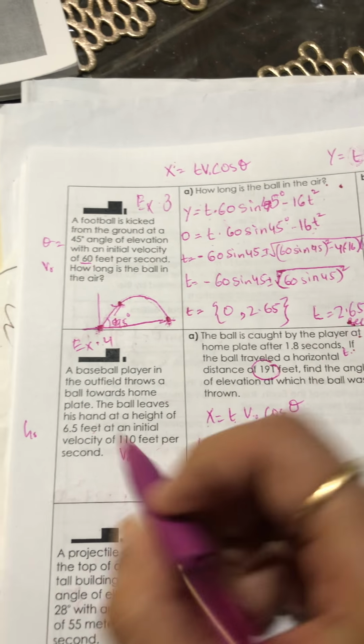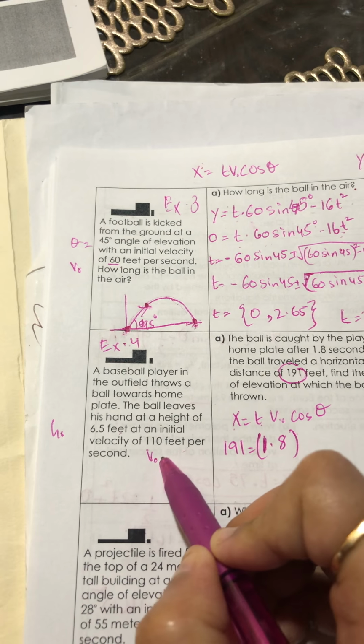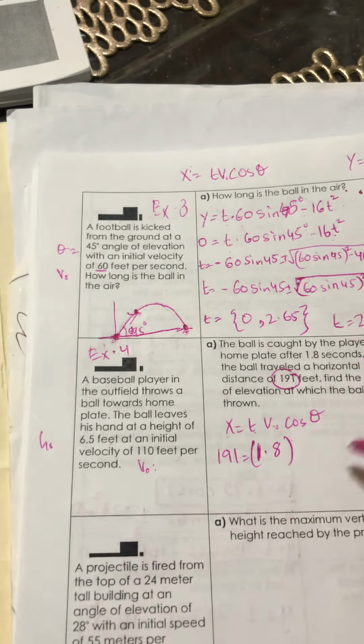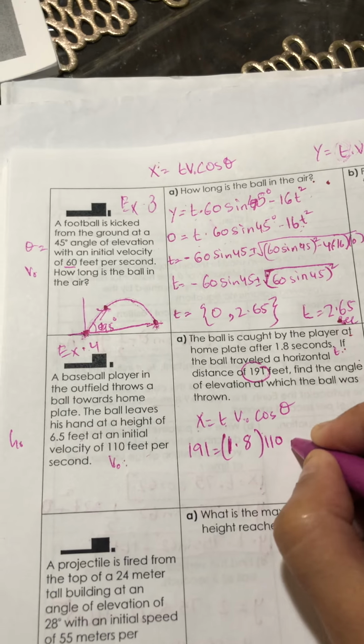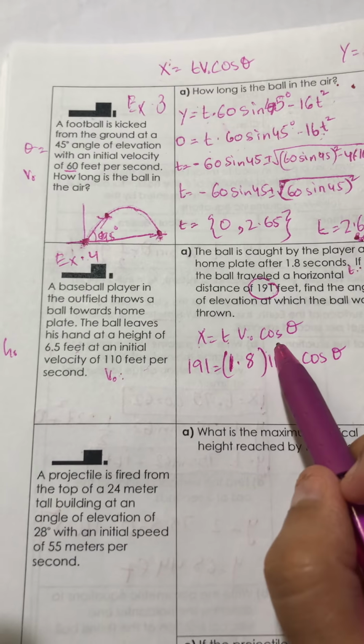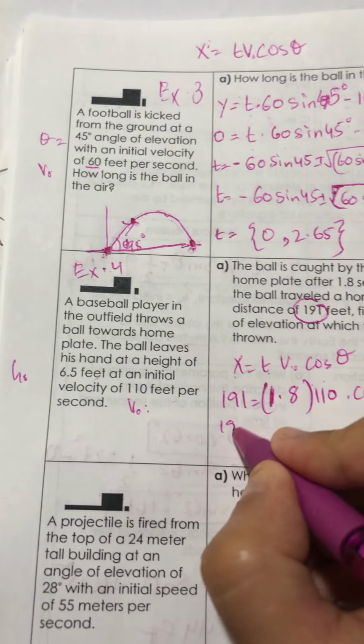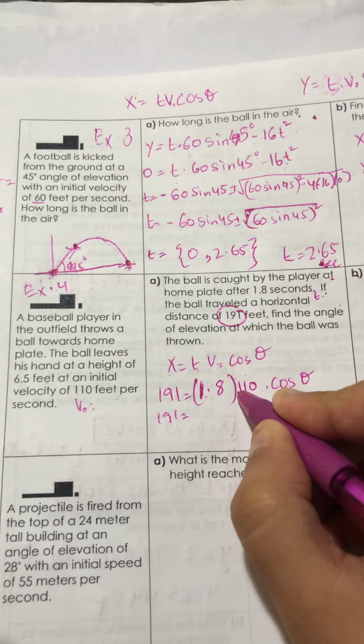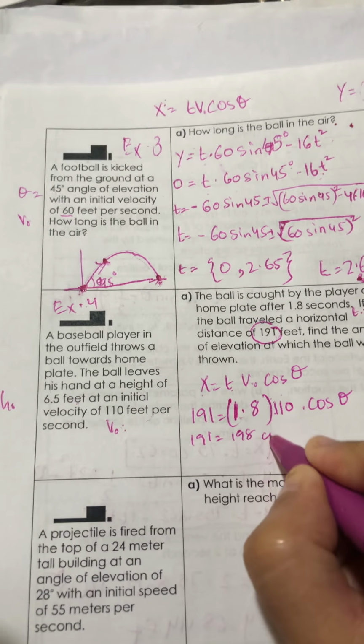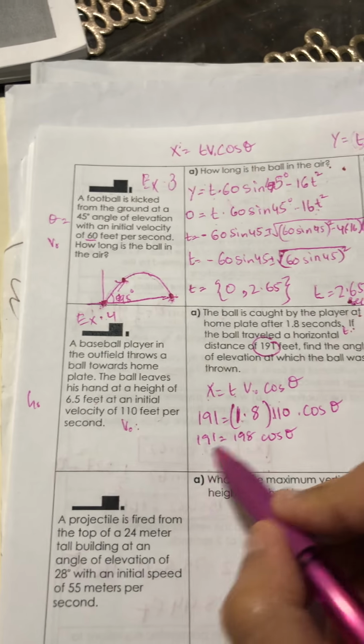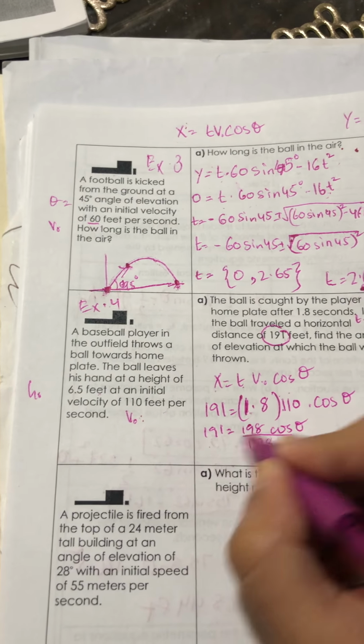Okay, v naught is 110 times cos of theta. We have to find this theta. So I'm going to multiply this. I get 191 equals, when I multiply this, I get 198 cos of theta. I have to find theta. I'm going to divide both sides by 198.